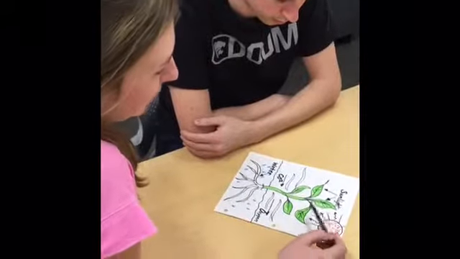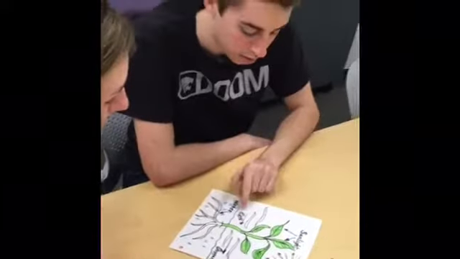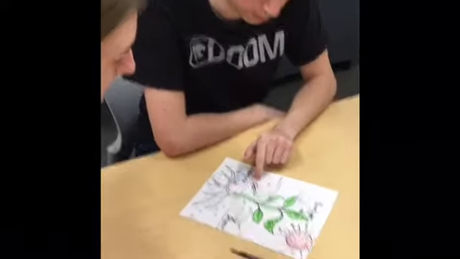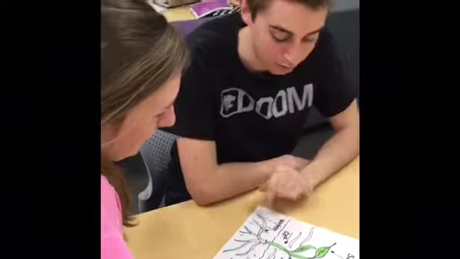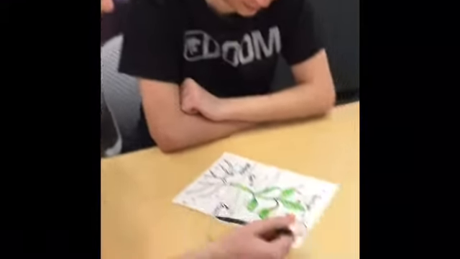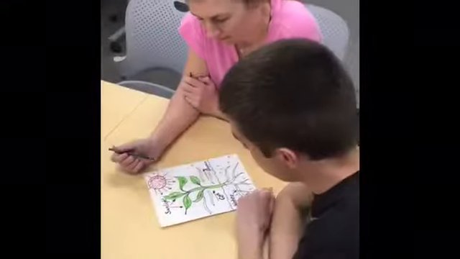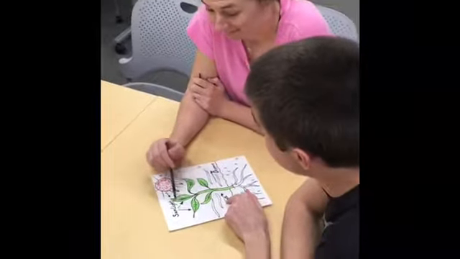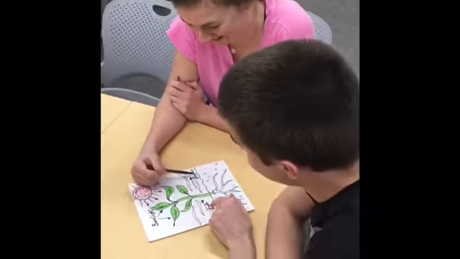Sunlight helps create chloroplast in the plant. CO2 feeds the plant, and in response, oxygen is produced. And then we have some water that helps the plant grow. Here, students are working in pairs to recall the steps of photosynthesis.